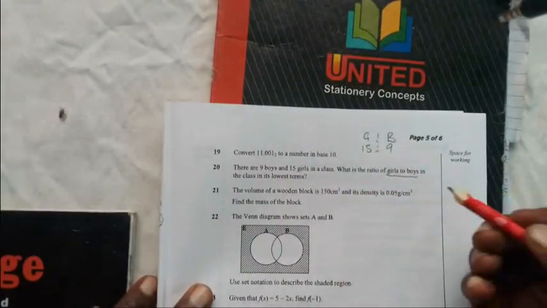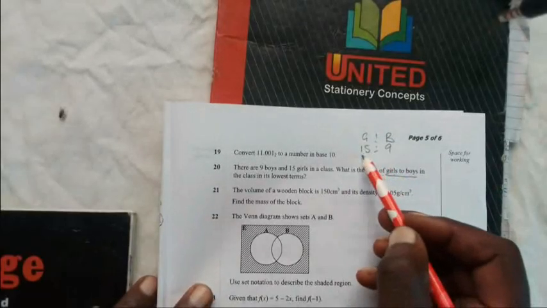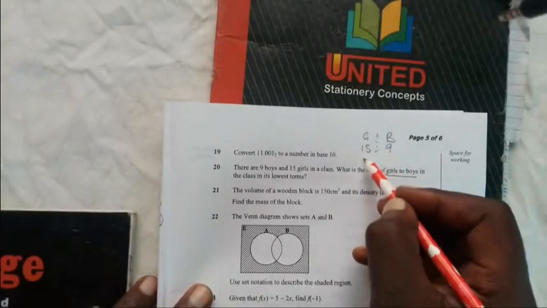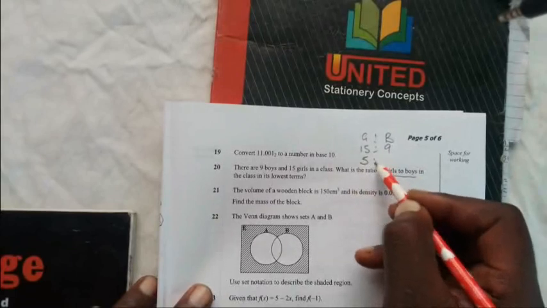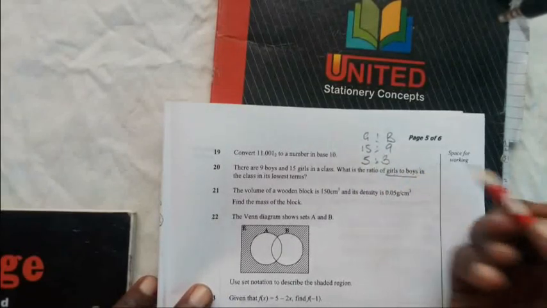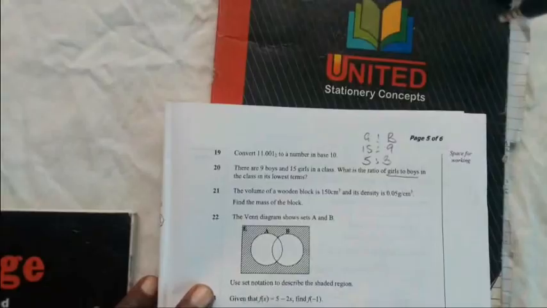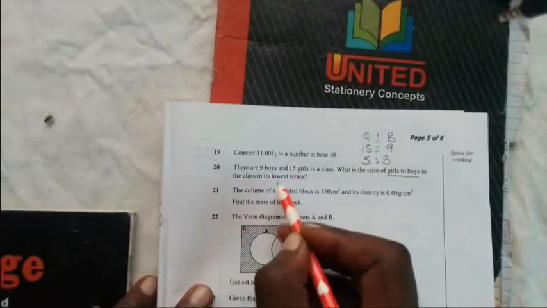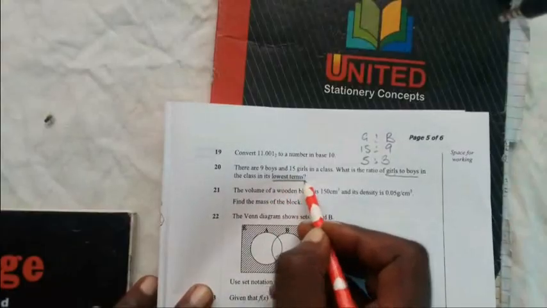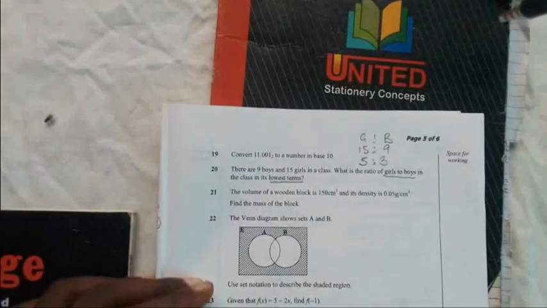So we know that 3 can go into both. 3 into 15 will go 5 times, and 3 into 9 is going to go 3 times. So the ratio is 5 to 3 in its lowest term. Remember, they have said we take the ratio to its lowest term, so the ratio is going to be 5 to 3. So the correct answer is 5 to 3.